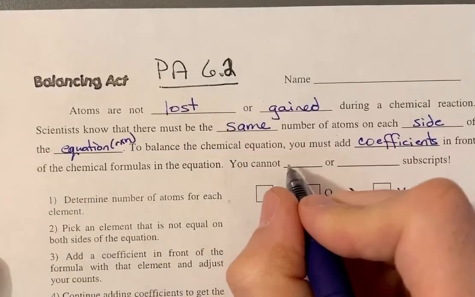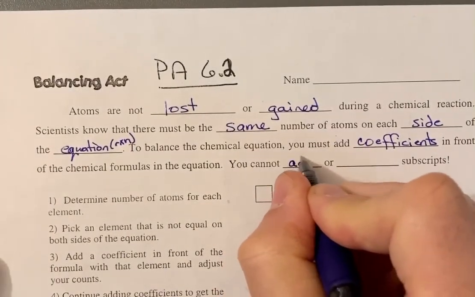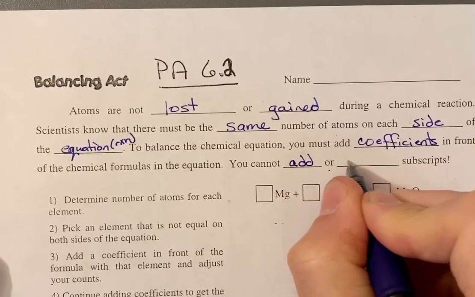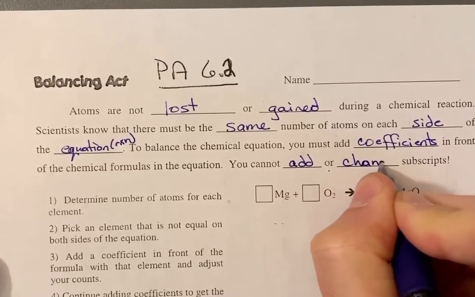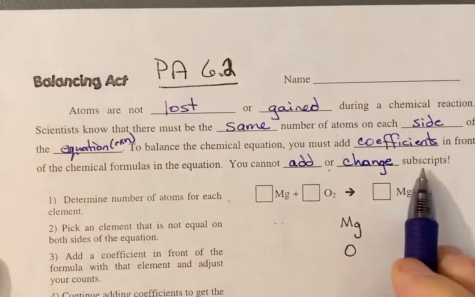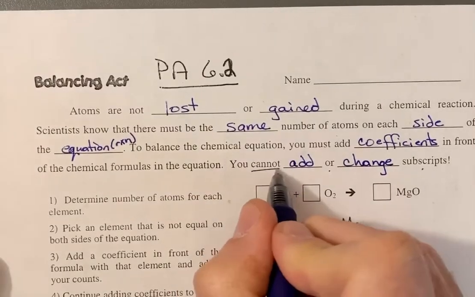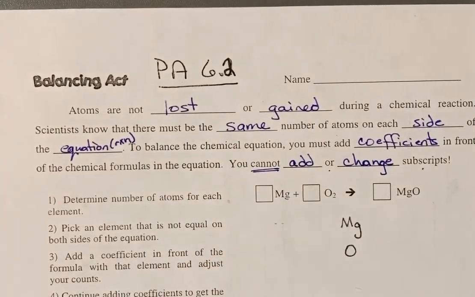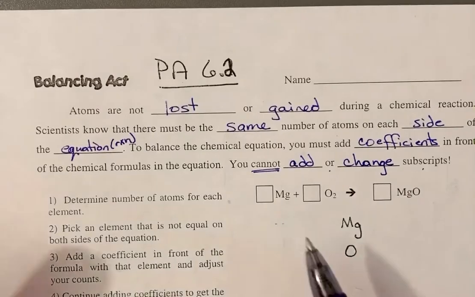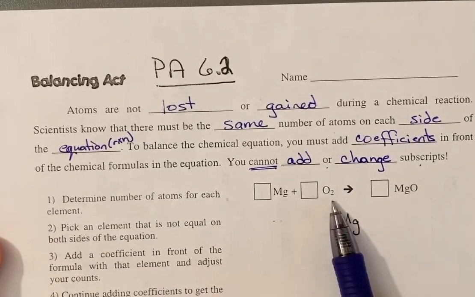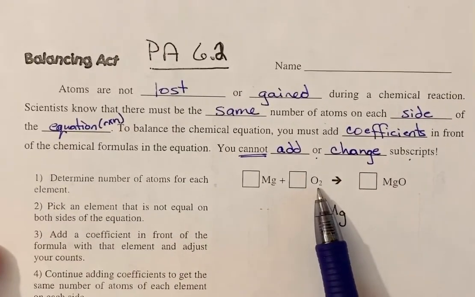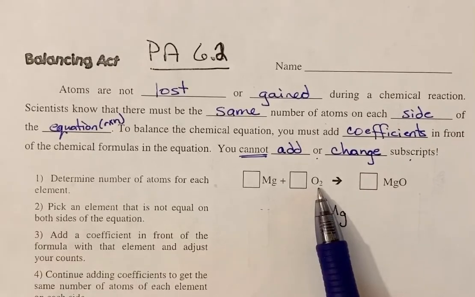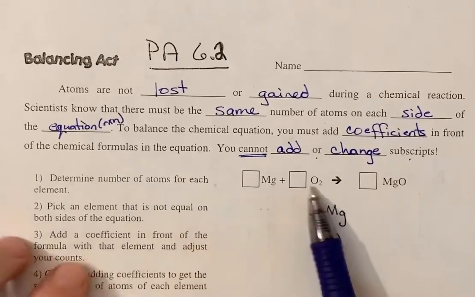You cannot add or change any subscripts. Remember, the subscripts are there because they made it a balanced formula for that compound.